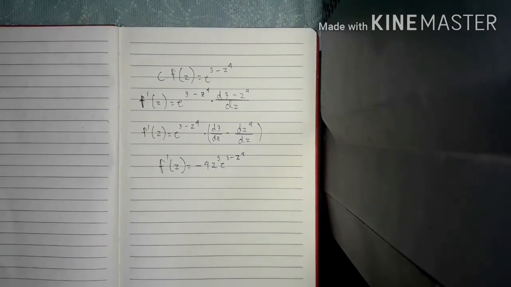In this example, letter C, f with respect to z is equal to e cubed minus z to the 4th. In this example, we will know this as a logarithm function. For a logarithm function, you take its exponent.